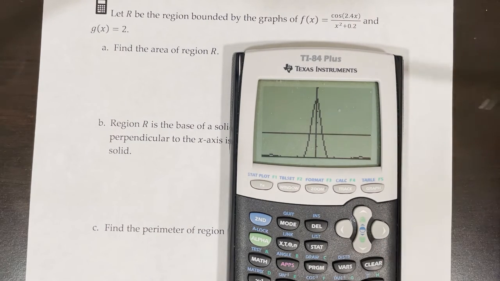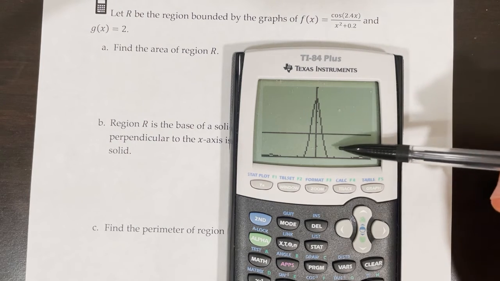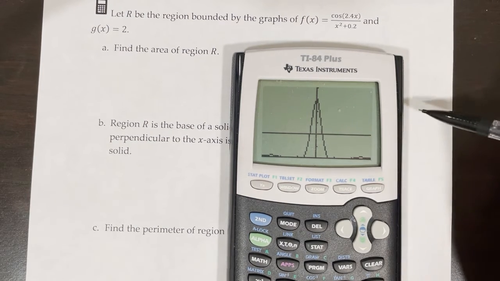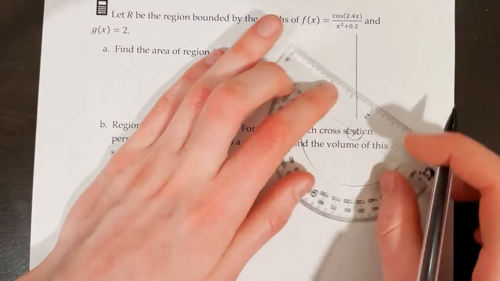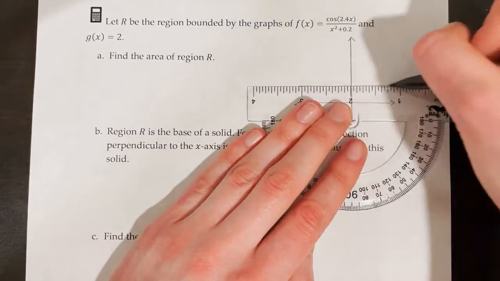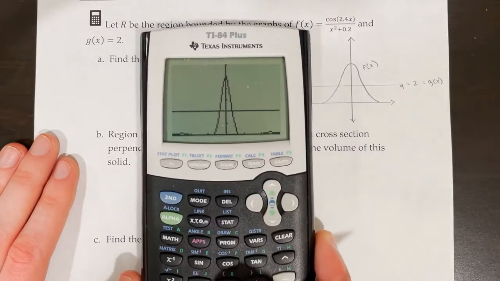And this allows me to see my shape a little bit better right here. So it looks like I'm going for this region right here. Now, I am going to just briefly sketch this out so that I can draw on it, because I can't really draw on this super easily. So this is roughly what I am looking at.